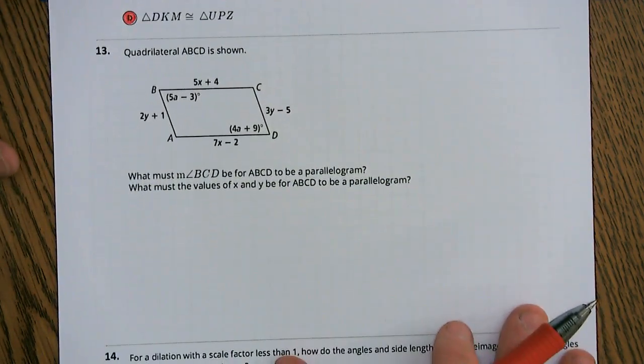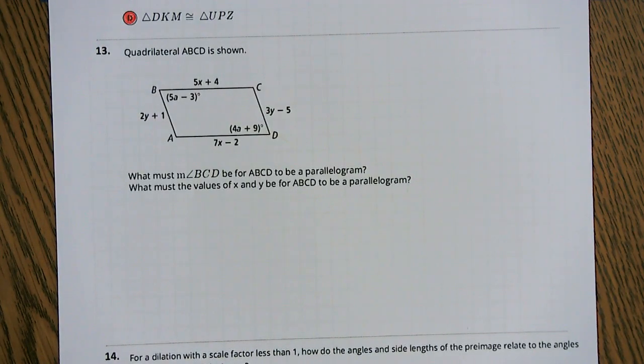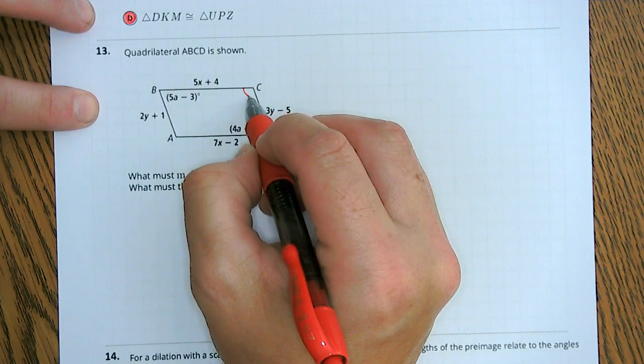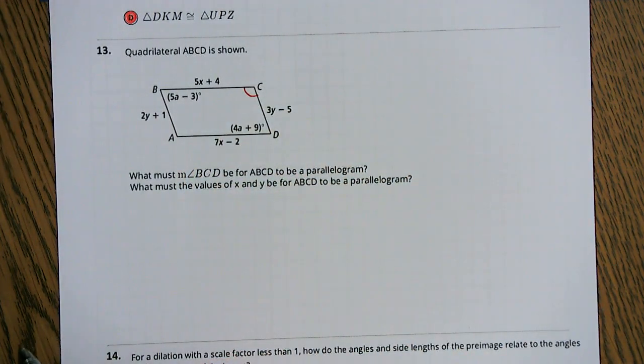Let's take a look at number 13. Quadrilateral ABCD is shown. What must be the measure of angle BCD, that's this angle here, for this actually to be a parallelogram? Now this is kind of an interesting problem.